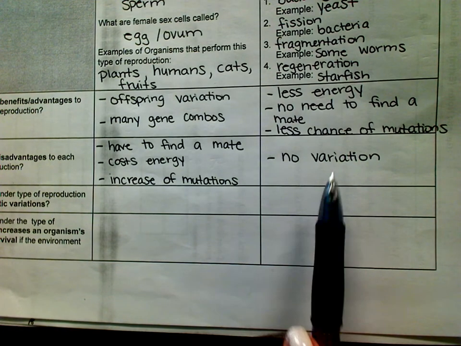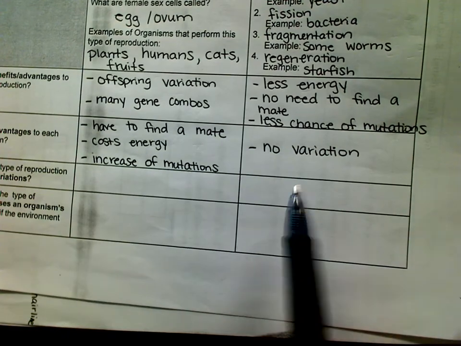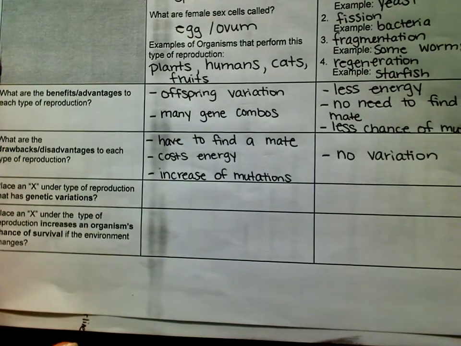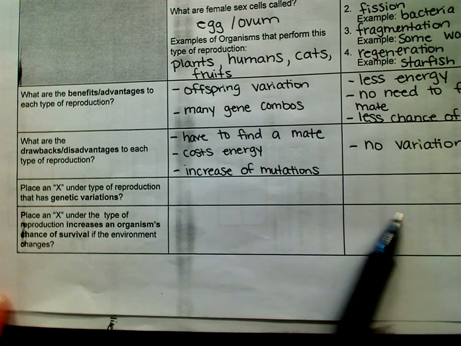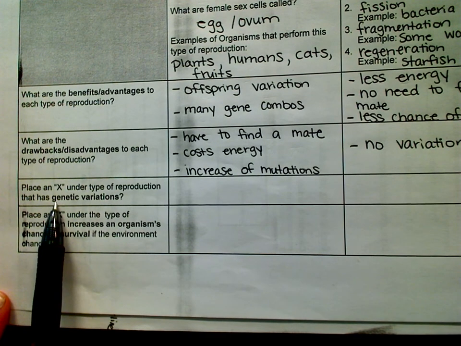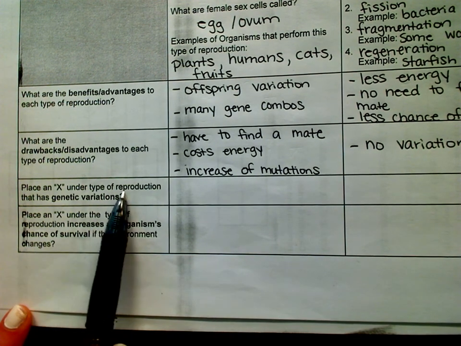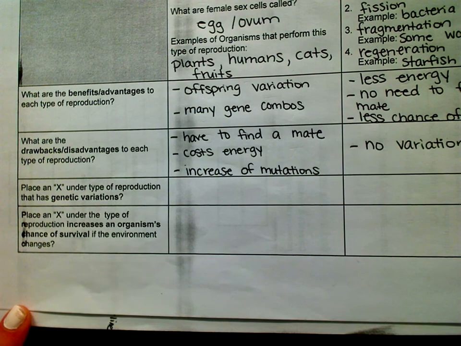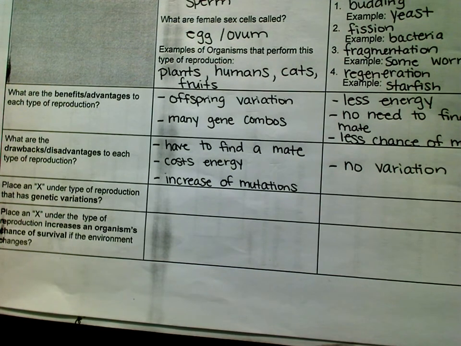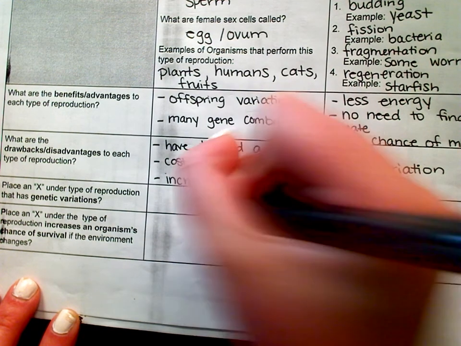So with less variation, there's less chance of survival. All right, so looking at the two, I'm going to place an X under the type of reproduction that has genetic variations. So is that sexual or asexual? Which one has genetic variations? Very good. Sexual.